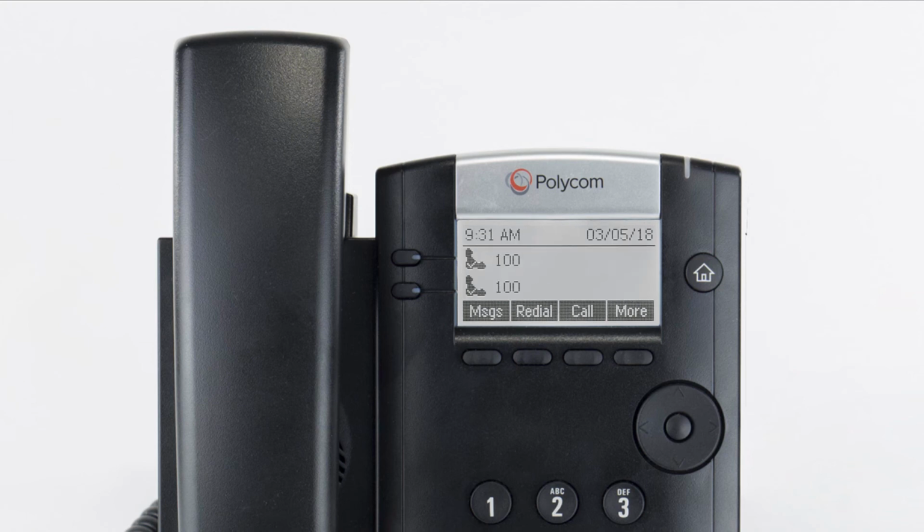To access the directory, press the menu button, navigate to Directories, and select Contact Directory. Any contacts you've added to the device will be listed here, and you can select the contact and press the dial soft key to quickly call out to the party. You can also press the Add soft key to create new contacts at any time.